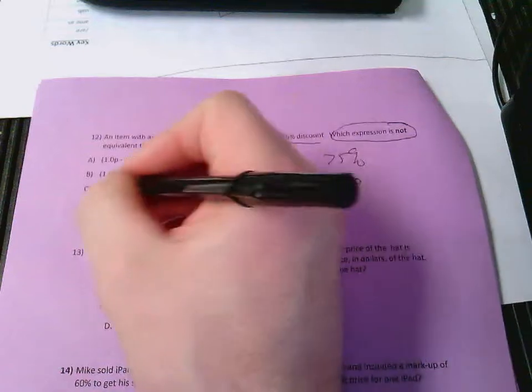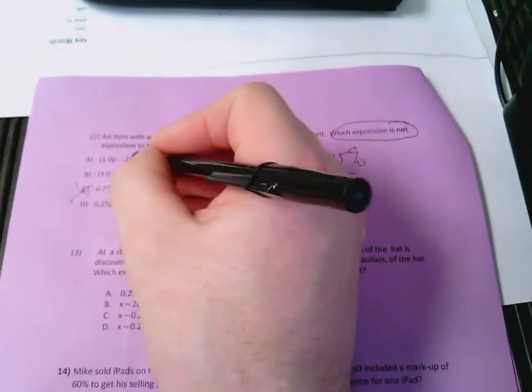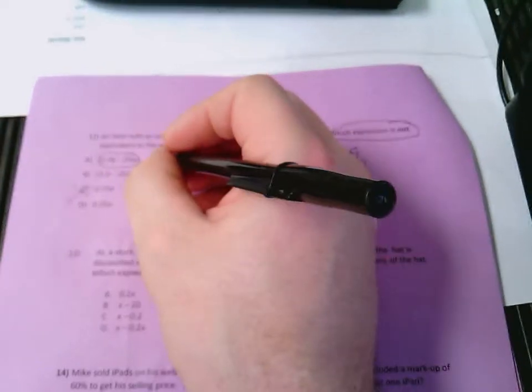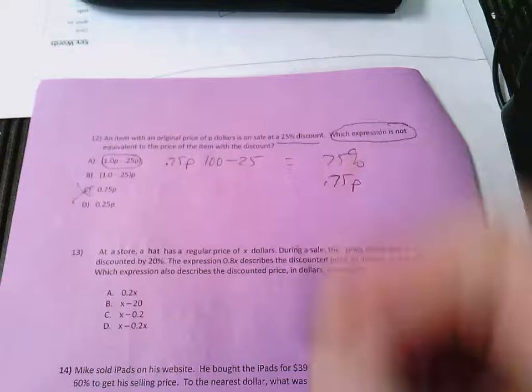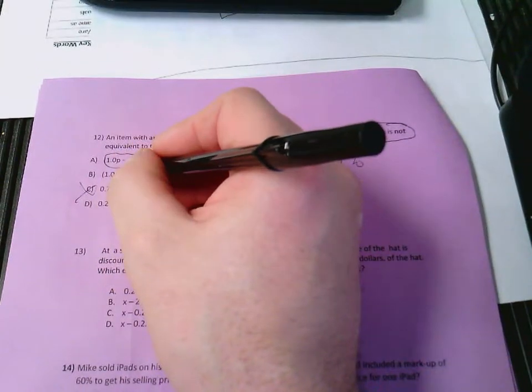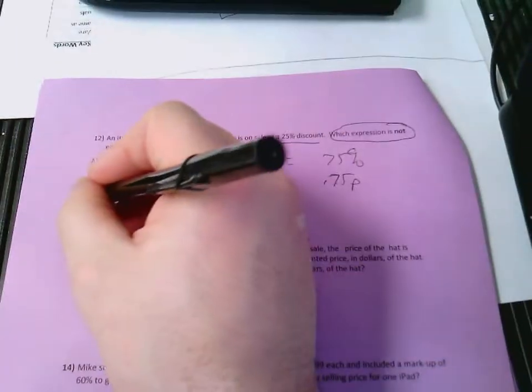So you can see that 0.75 is this. Now, up here, this is weird, but if you put those together, they're combined, they're like terms. So if we combine them, that gives us 0.75p. Here, if I take 1.0 minus 0.25 in the parentheses, I get 0.75, and then the p is tacked on. So the answer to this is D.